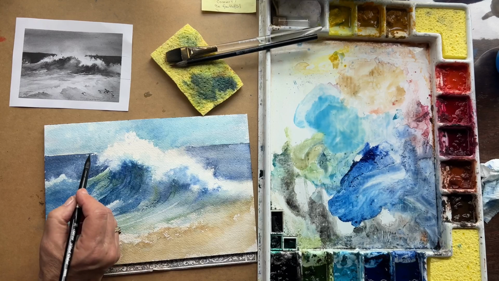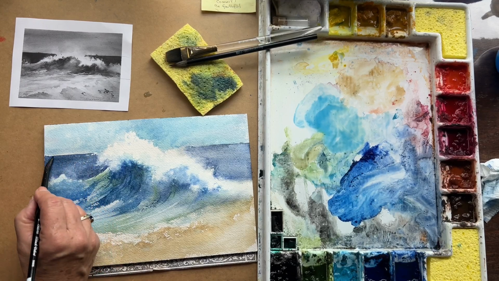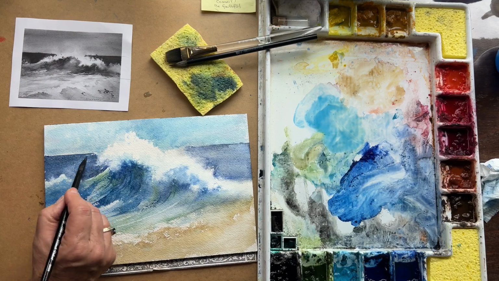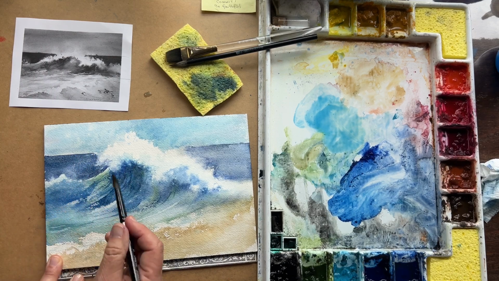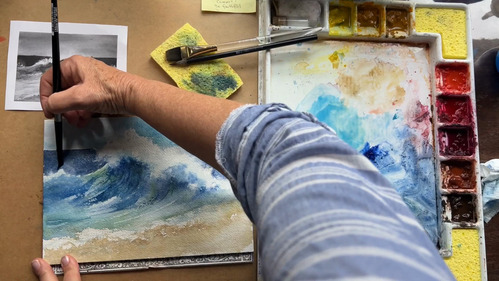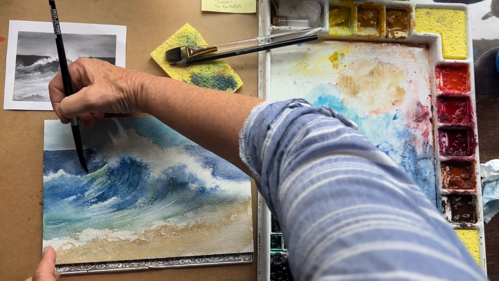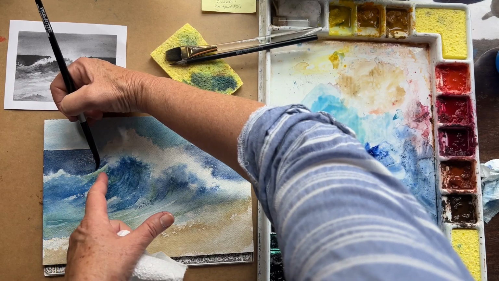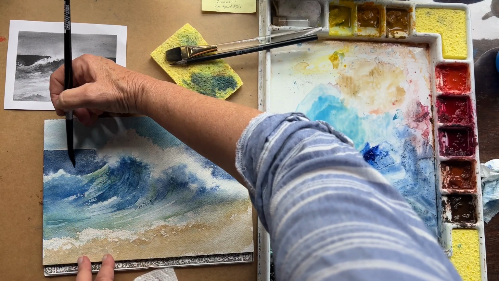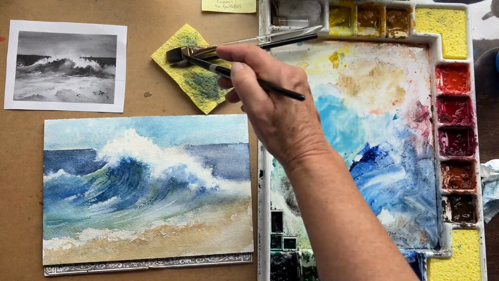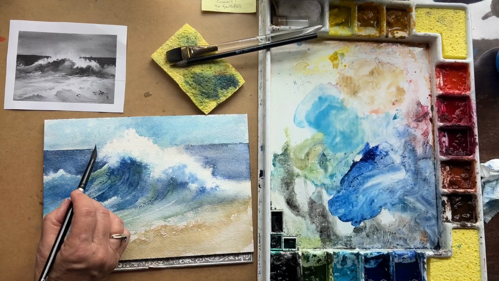Now to make the other side work as well, I dampen it with just a wet brush. I have to come in this way because I did that. So the tip of my brush is cleaning right on the edge against that wave. Clean the brush off. Let's try to pick up some of that horizon.